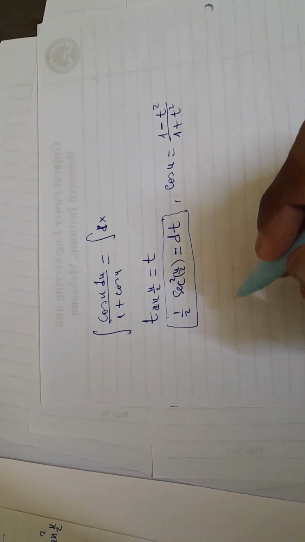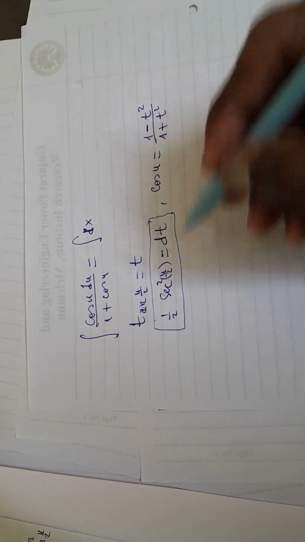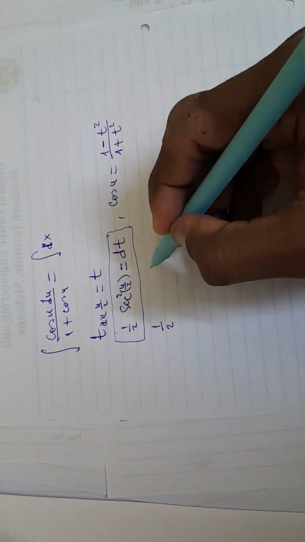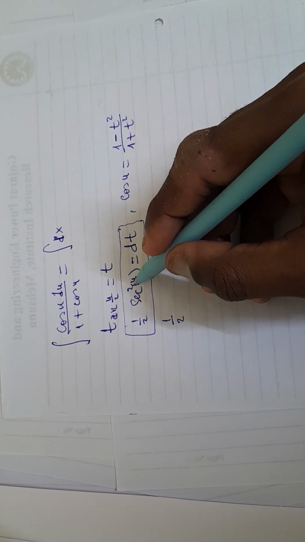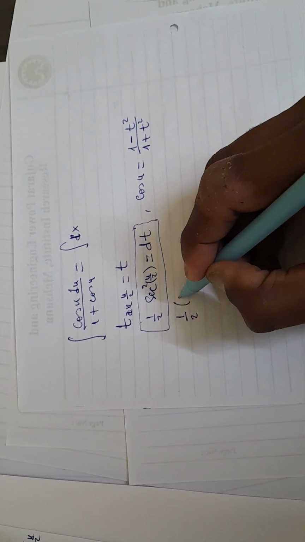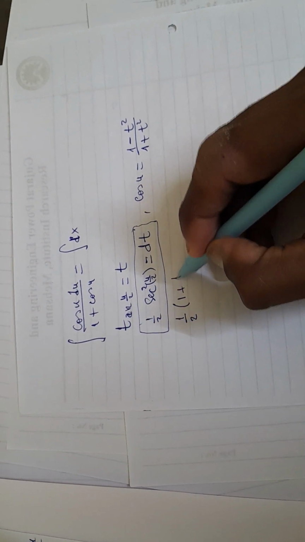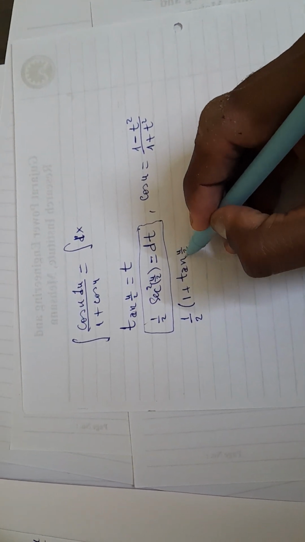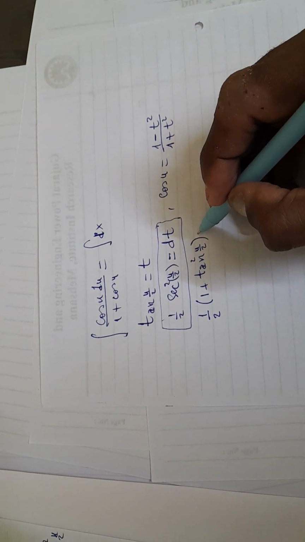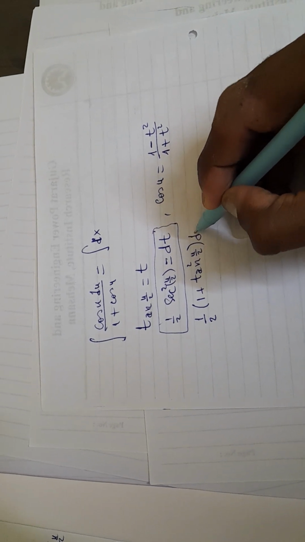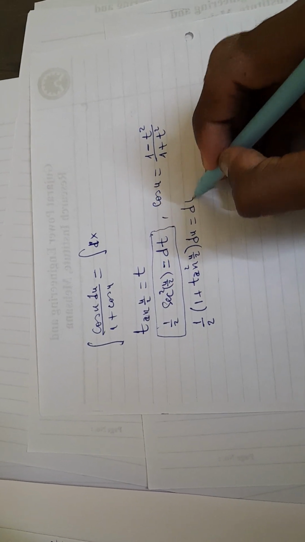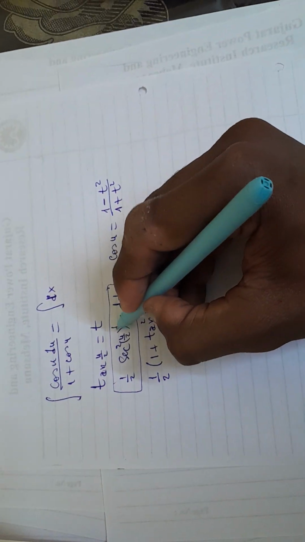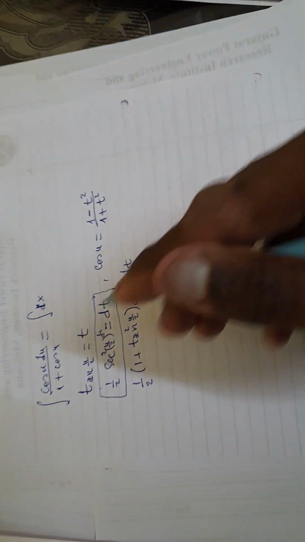What you are going to have: this expression here can also be written in this form. This is sec of this one, which can also be 1 plus tan square of u by 2, because sec square is the same. Is that okay? This is equal to dt. Sorry, I forgot here it is du, but it's okay, no problem.